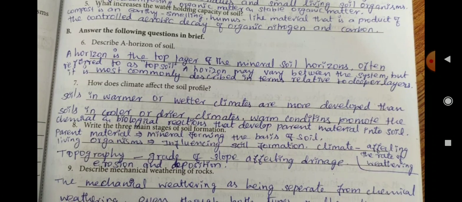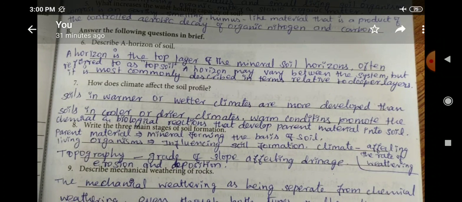Okay. Next, write the three main stages of soil formation. Parent material, living organisms, topography. Okay, what are the three main stages of soil formation?